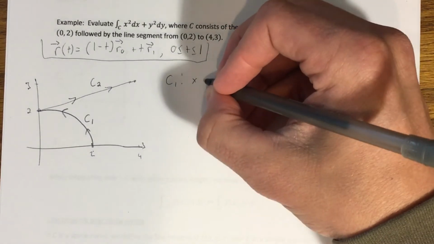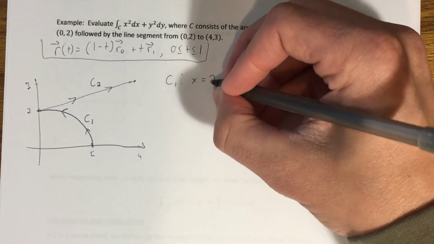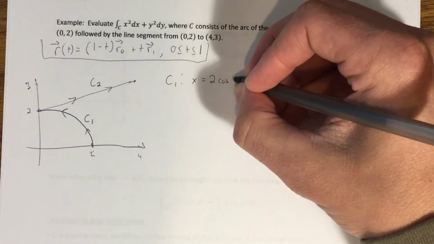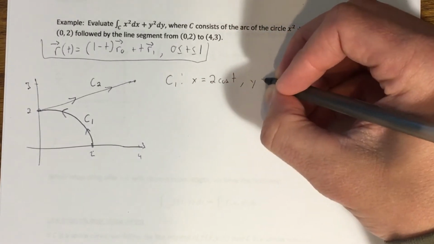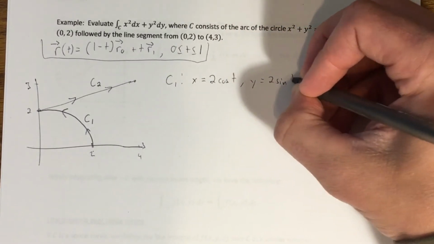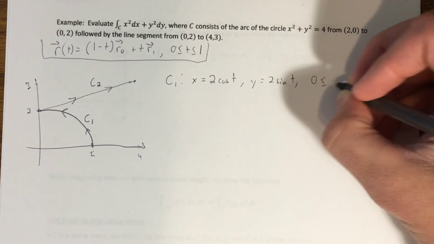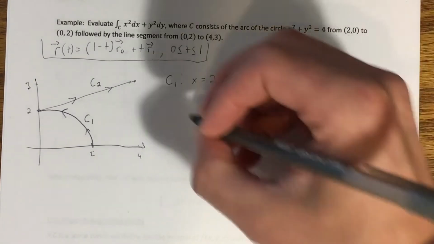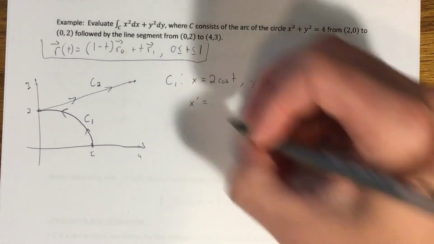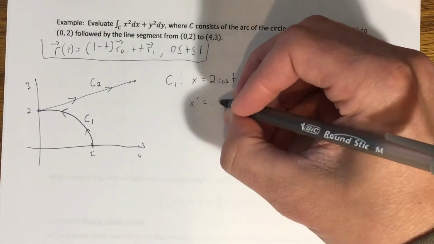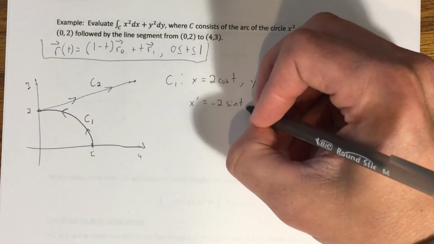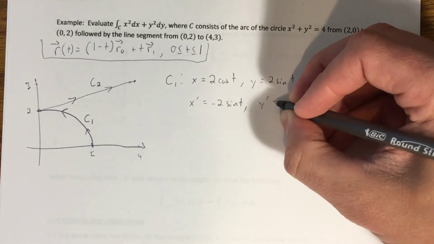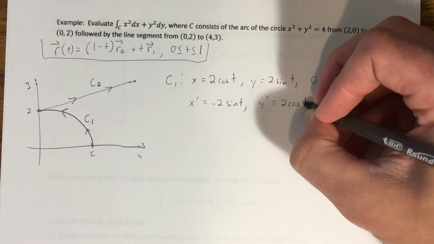We know that the parameterization for this would be x equals 2 cosine of t, y equals 2 sine of t, and t is going to go from 0 to pi over 2 again because we're only in the first quadrant here. I also need x prime. x prime of t would be negative 2 sine of t. y prime of t is going to equal 2 cosine of t.